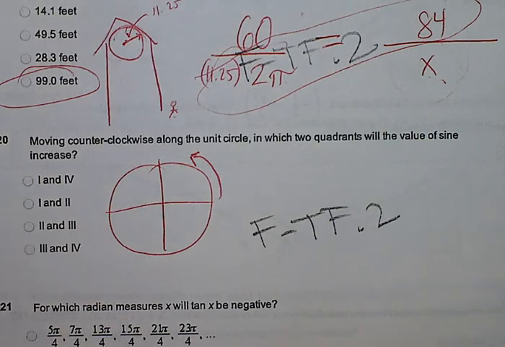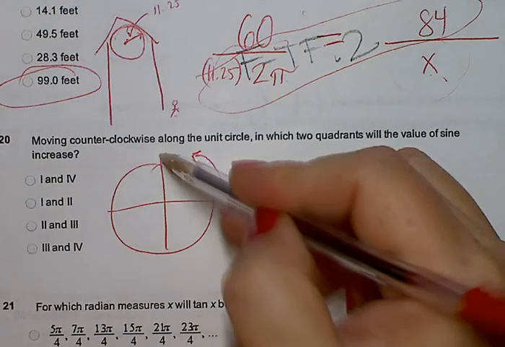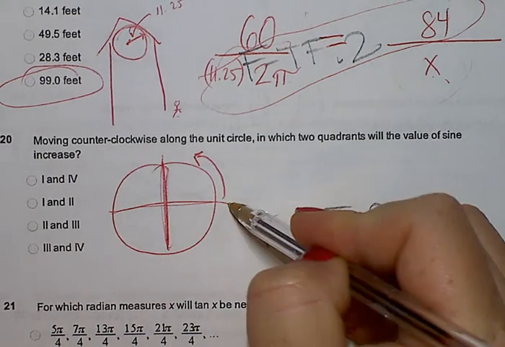How many of you feel very confused about what this is asking? Hands up high. Okay, so here's my question for you. What is sine? Is that like an x or y value? A little bit louder. What is it? It's like a y value. Okay. So think of this in terms of the y-axis and the x-axis. We know we have to go in this direction.